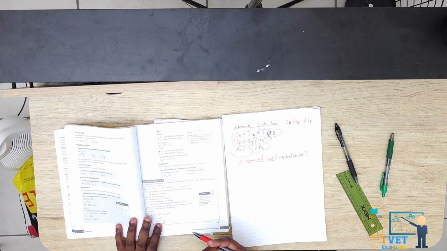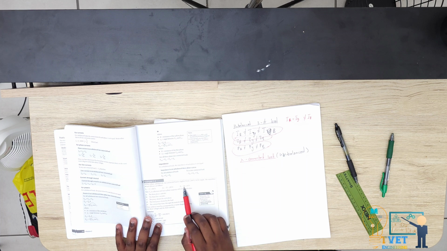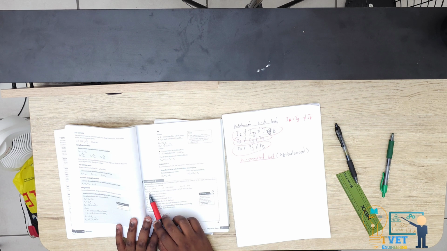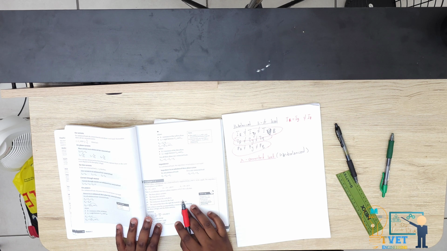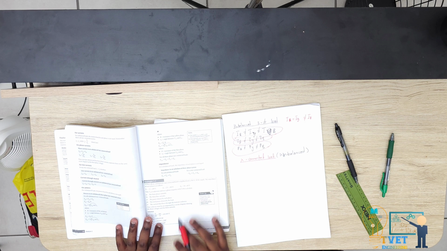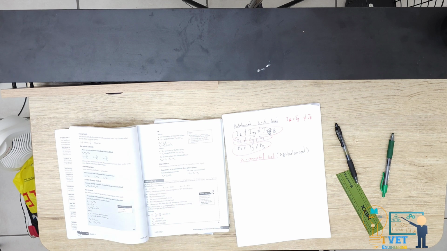That is an unbalanced load. Then the impedance of the blue phase is 18 plus j0. Take VR as a reference. Use a phase sequence of R, Y, B to calculate the phase currents.